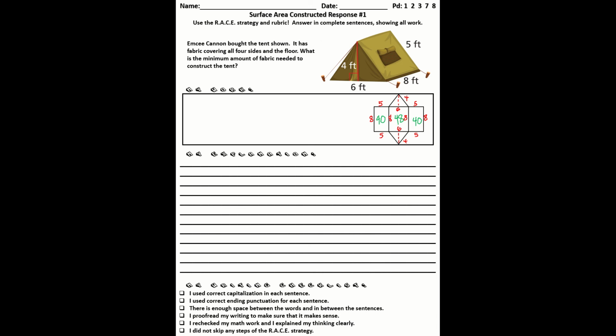And let me show you another way that makes it super easy for you to write it. So looking at my base, I know that my base is 8 times 6, and that equals 48 square feet.